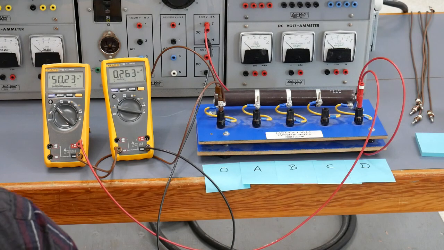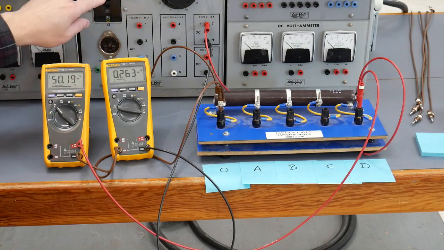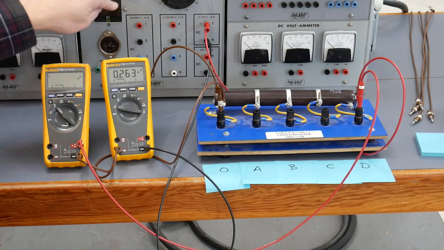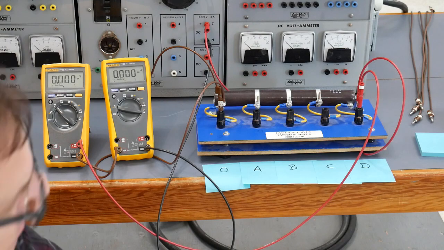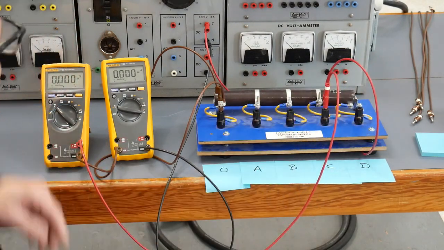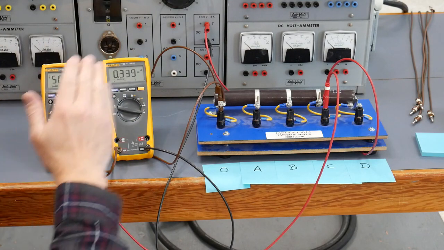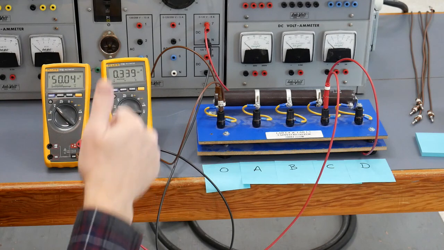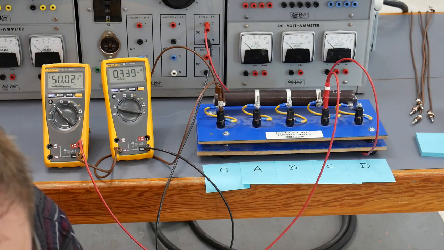Next, I'm going to leave that set at 50 volts so I don't have to play with it again. I'm going to power down, then move it to my next position from tap D to the tap C position, and power up again. We still have our 50 volts, and with the same voltage supply but reduced resistance, we should see an increase in current, which we have. That's 0.339.